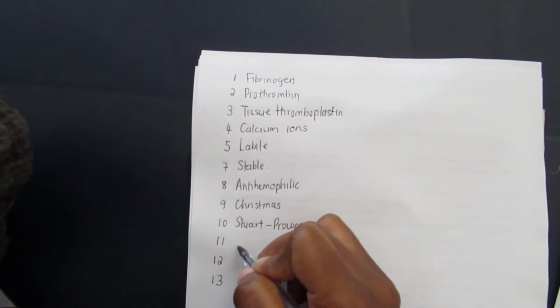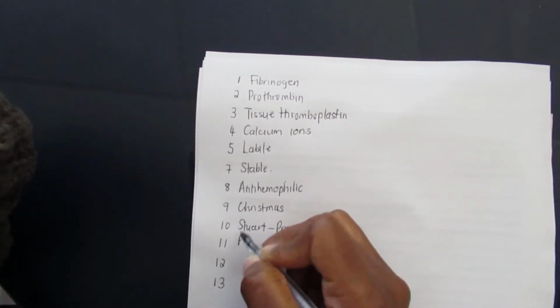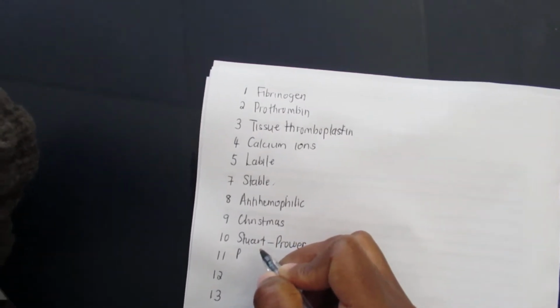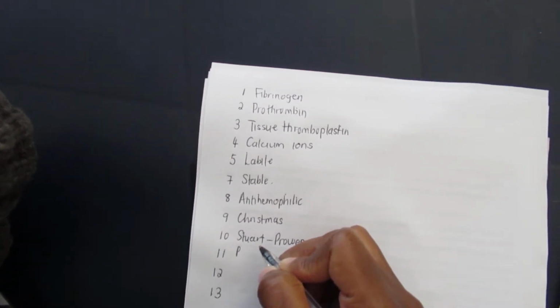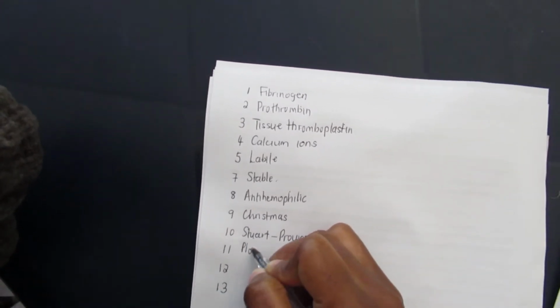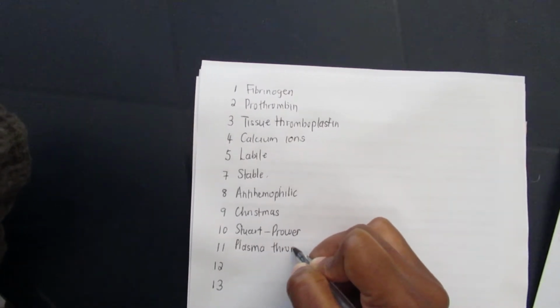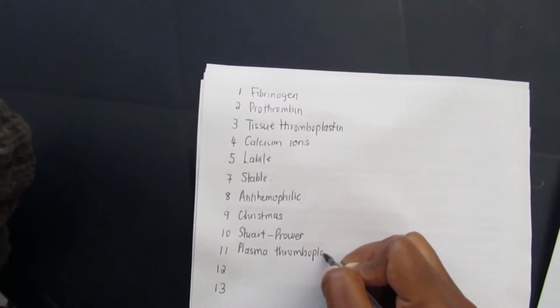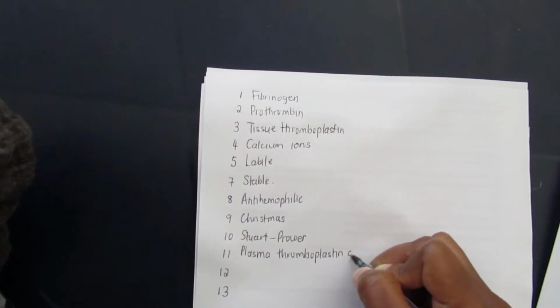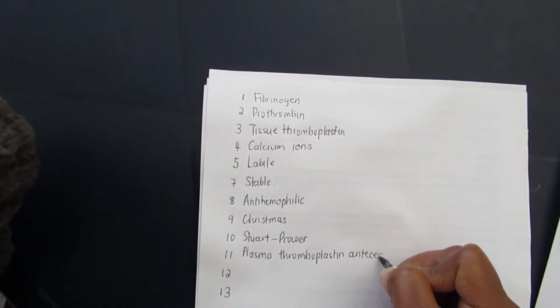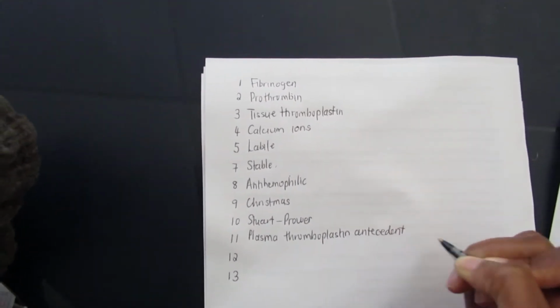And factor 11 is plasma thromboplastin antecedent. It's not an accident that this name is here.